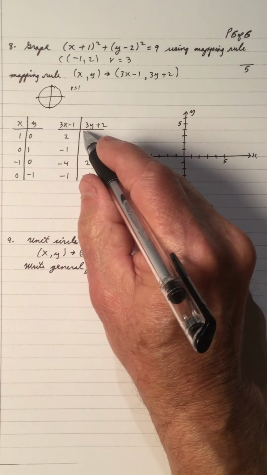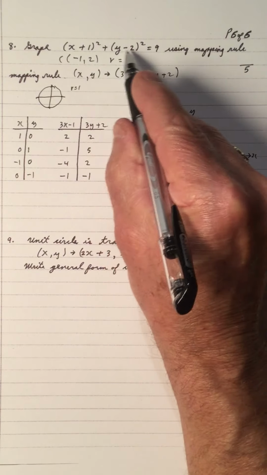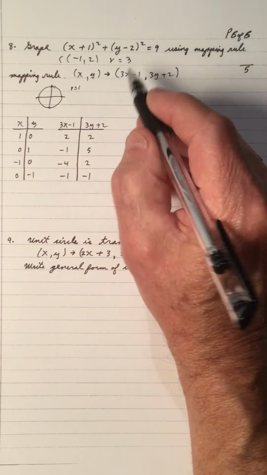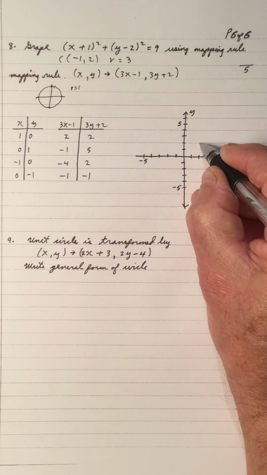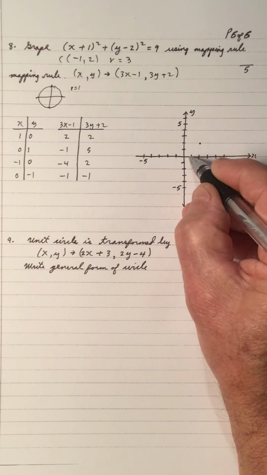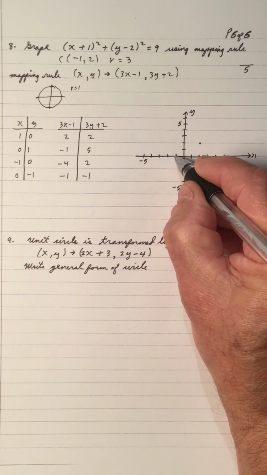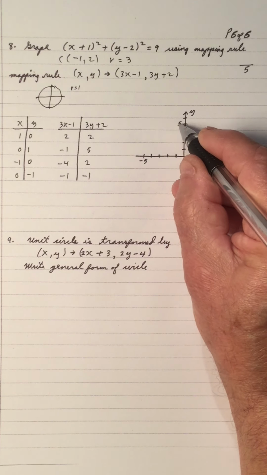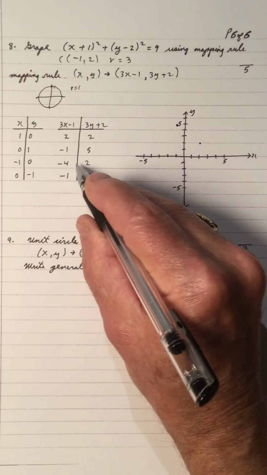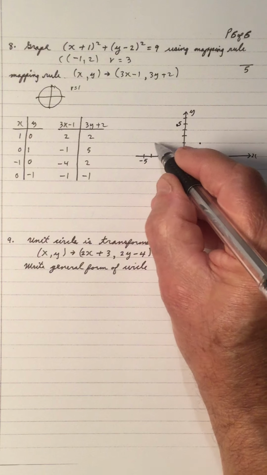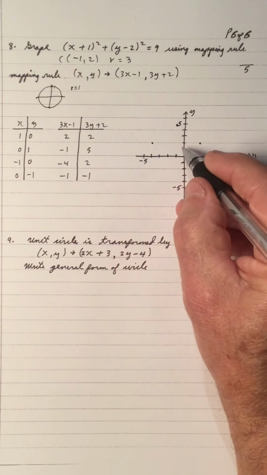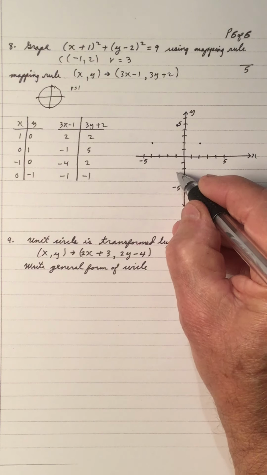So when we plot this, we graph this circle. So x is 2, y is 2. X is -1, y is 5. X is -4, y is 2. X is -1, y is -1.